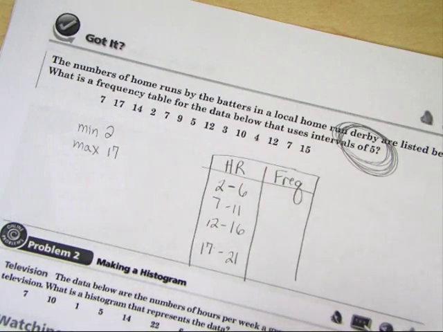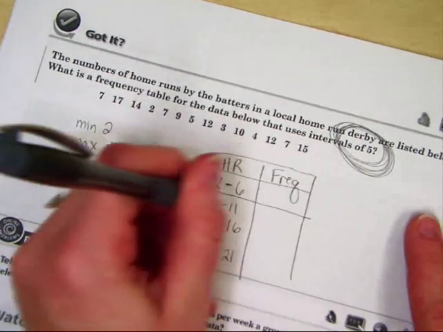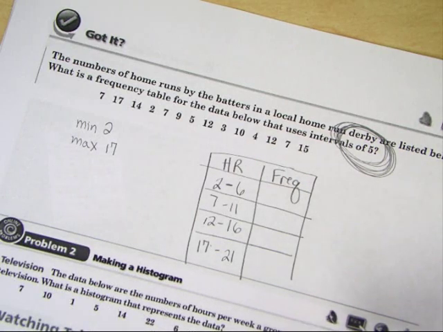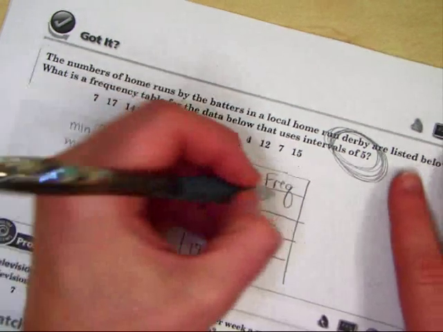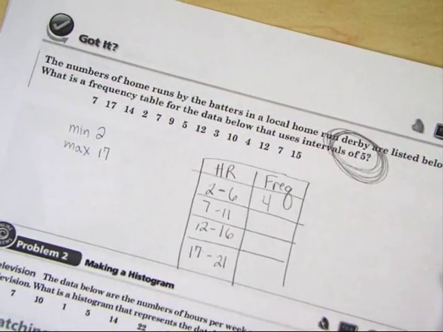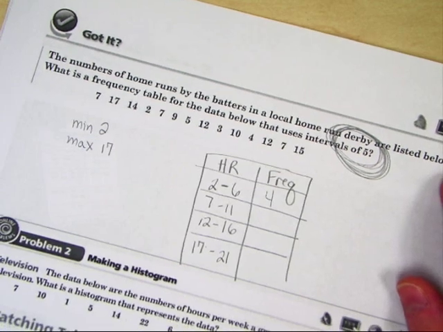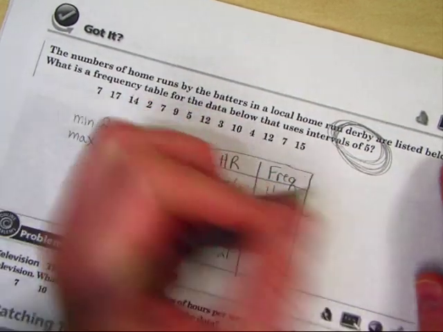All right, so this frequency table, while it shows the same data that it did before, this time the frequency chart is in intervals of 5, so it's going to look different. How many times does 2 to 6 happen? Count them up. You should get 4. How many times does 7 to 11 happen? Count them up. You should get 5.